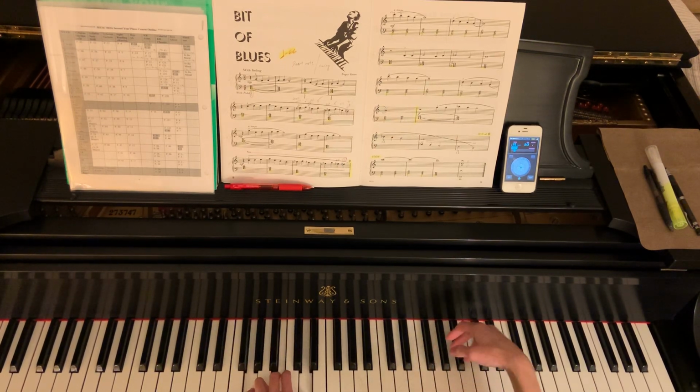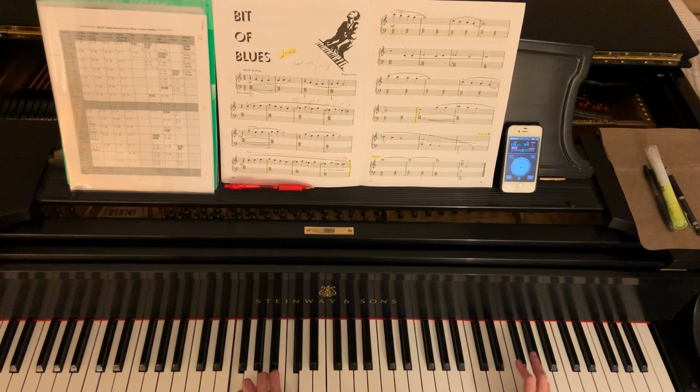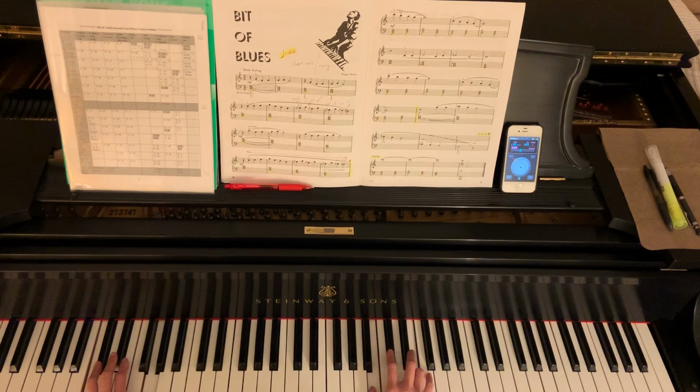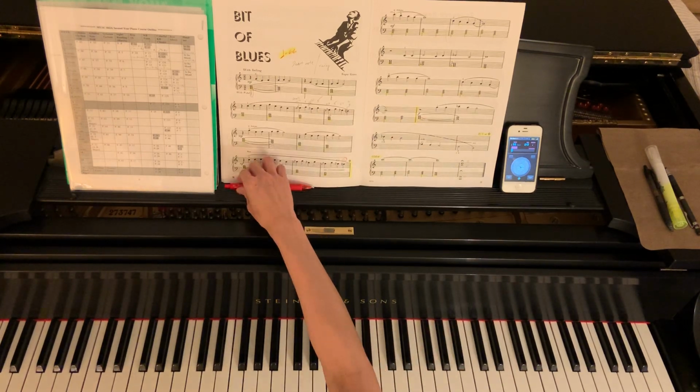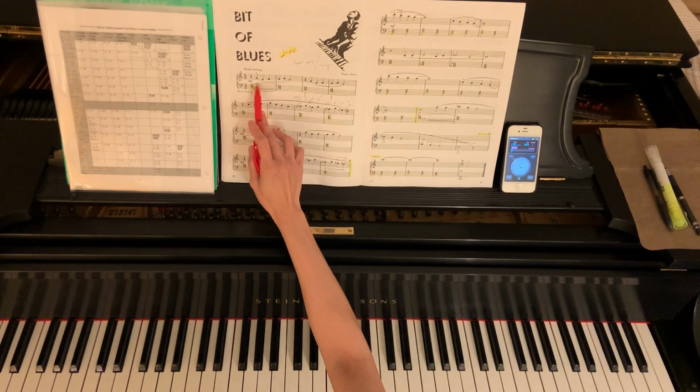Right hand go up one octave higher. And right here, here's the fermata. Hold it longer. Okay, I'd love to remind you that at the beginning, in the left hand, there is a tie.